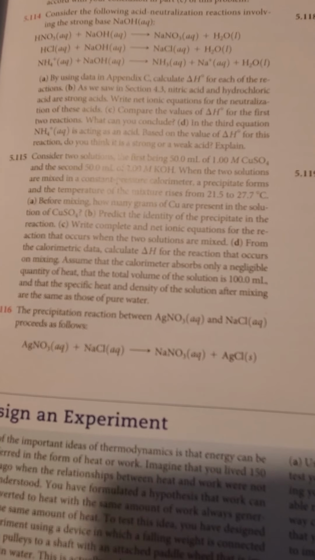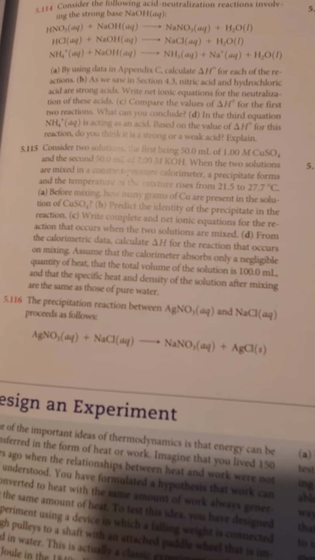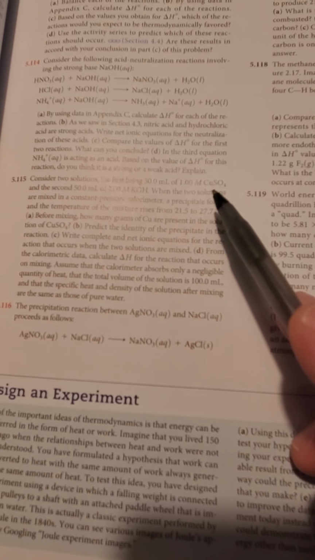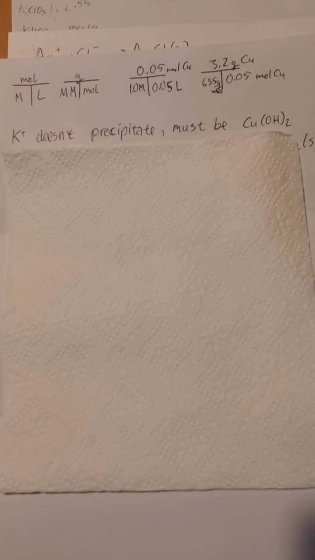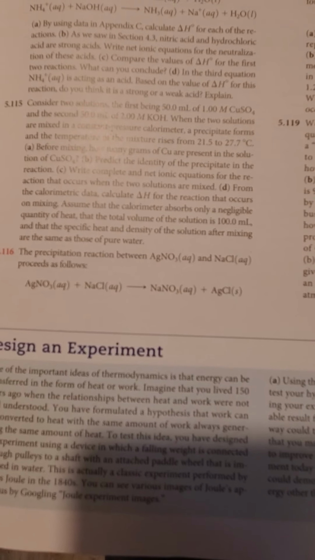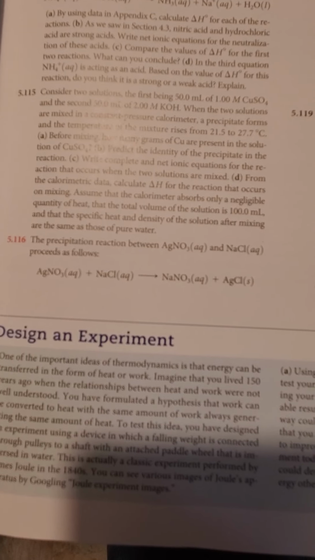All right, come on over here. Part B, predict the identity of the precipitate in the reaction. Okay, well, we have potassium hydroxide and cupric sulfate. Potassium doesn't precipitate with anything, so we must have cupric hydroxide must be the precipitate. So that's pretty straightforward.